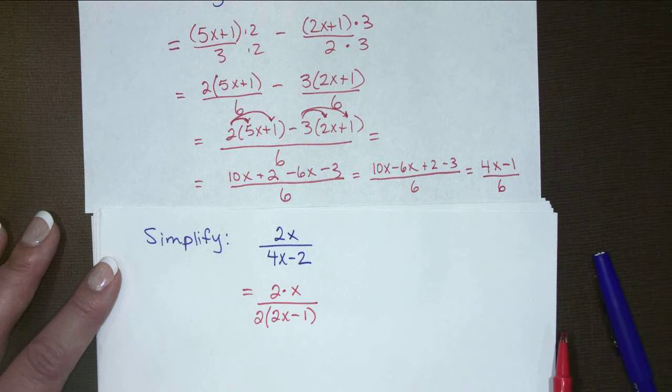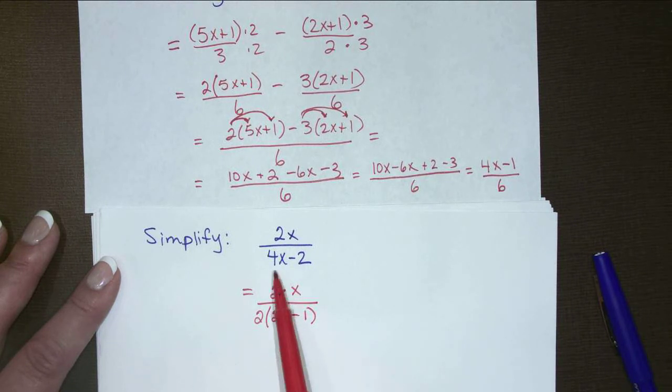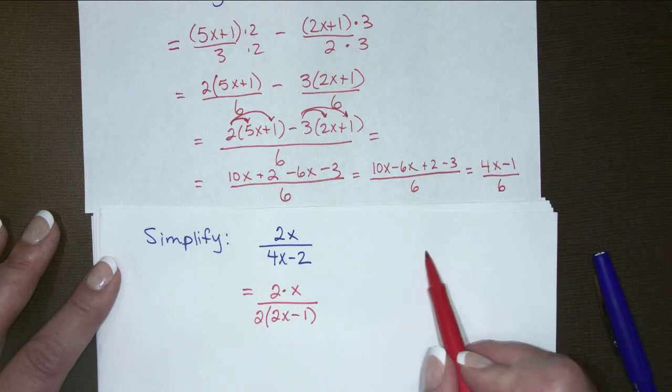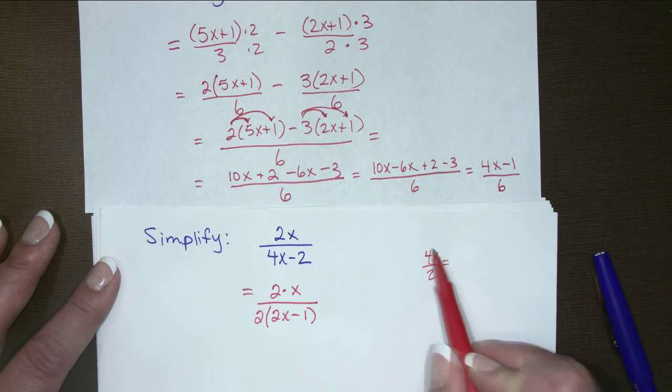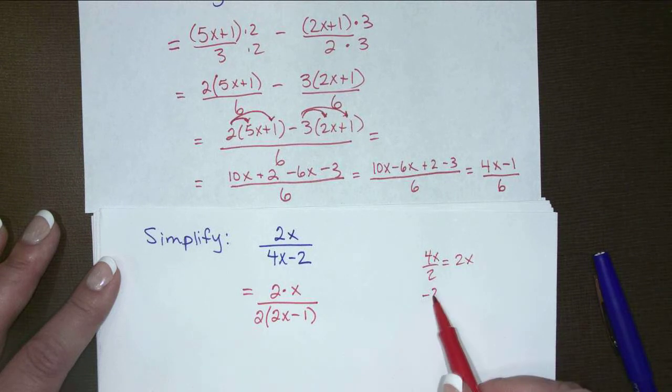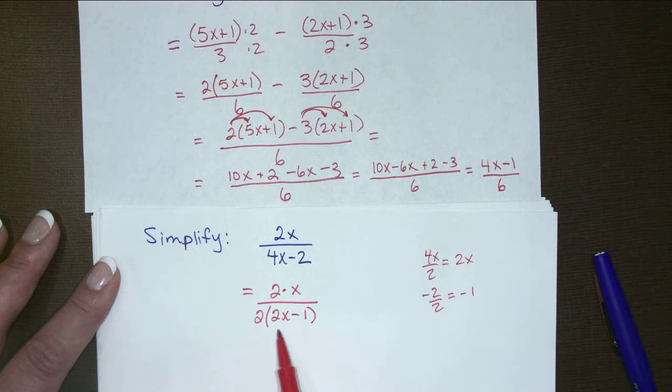So I'm reminding you of that. That's on the top. On the bottom, what's it called when I change the 4x minus 2 to this? Factoring. Right. So I factored a common factor. I divided the 2 out of each term. If you divide the 2 here, 4x divided by 2, the 2's cancel and you get a 2x. Here, minus 2 divided by 2 is minus 1. So I get the 2x minus 1. And that's what you're doing when you're factoring. You're pulling it out to the front, but it's actually dividing it out of each term.